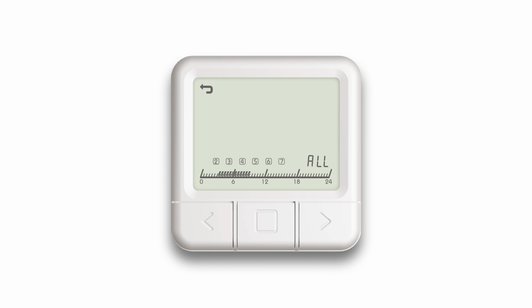In the program settings screen, click the right button to navigate through the days of the week for which you want to adjust the schedule. Click the middle button to select the day you want to adjust in the weekly schedule. In our case, that is 3, Wednesday.